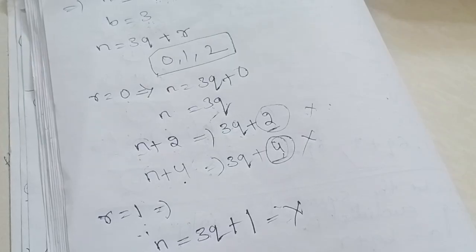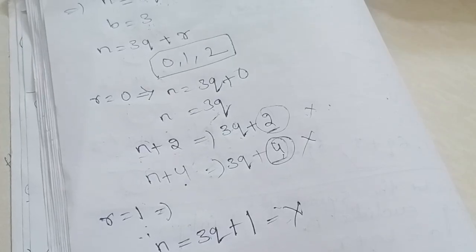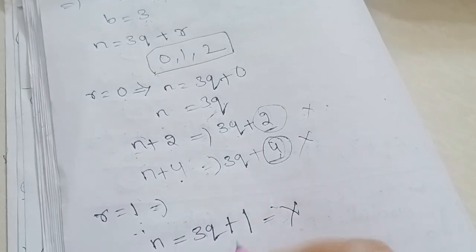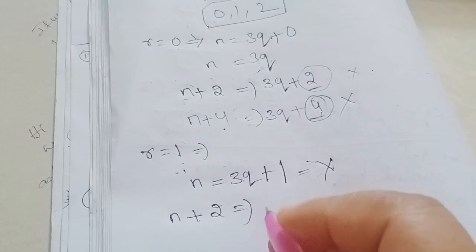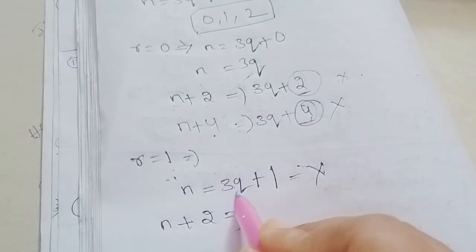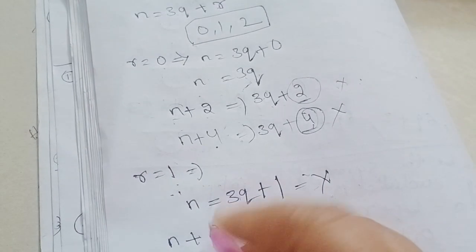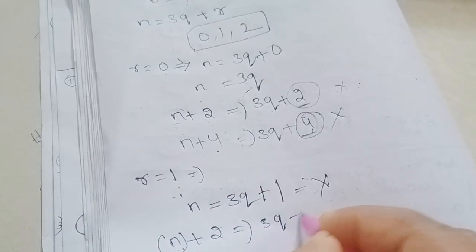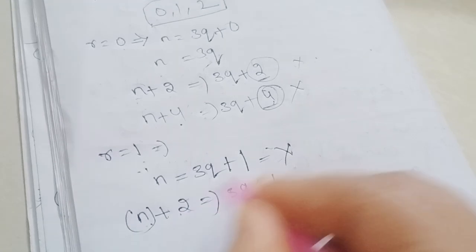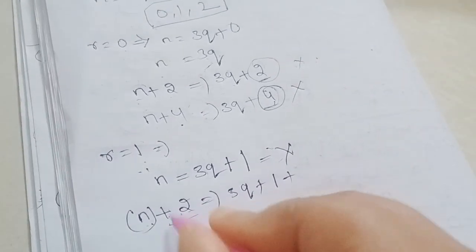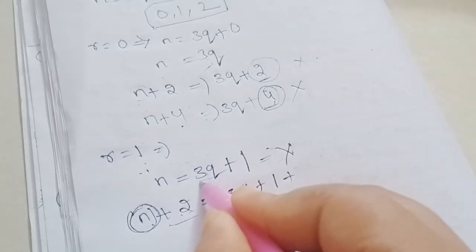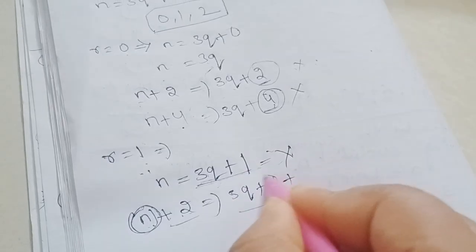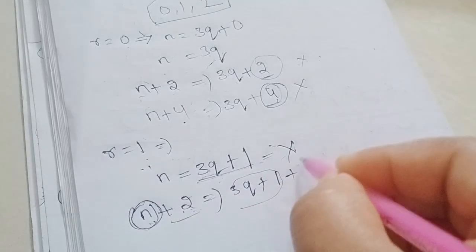Next, n plus 2. Here n is equal to 3q plus 1. We can substitute in this formula. We can write 3q plus 1 plus 2. I wrote 3q plus 1 for the whole n, so plus 2 as it is.